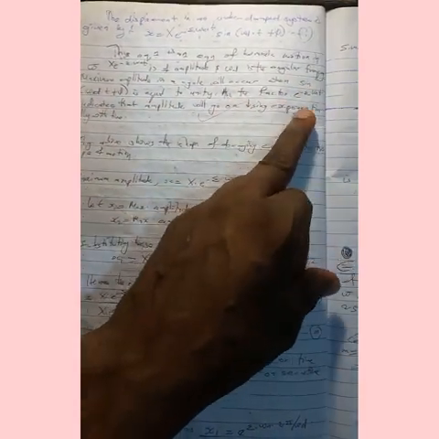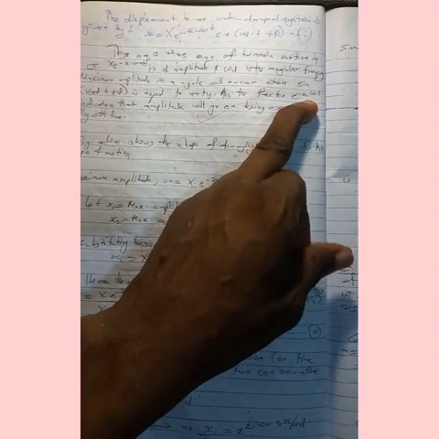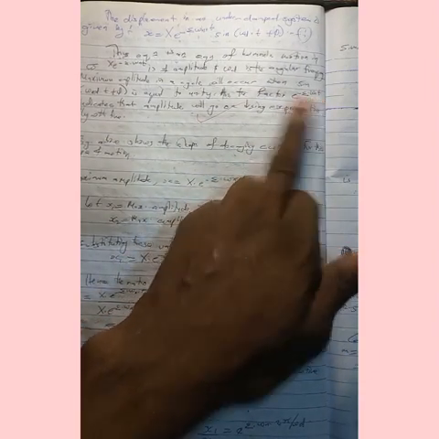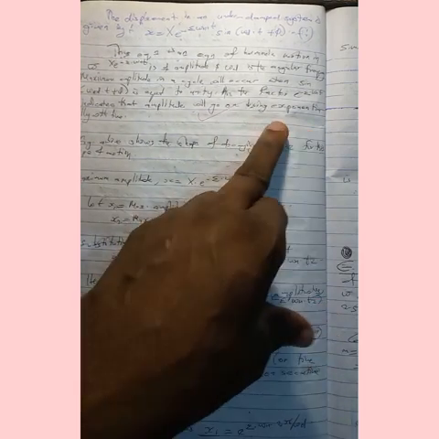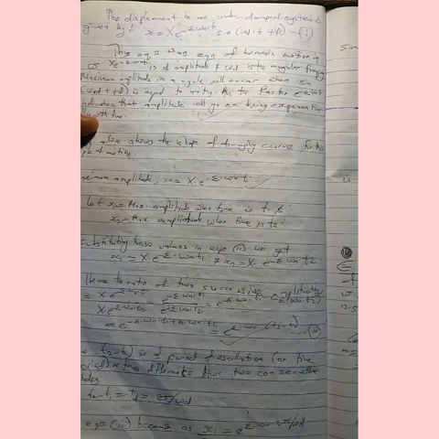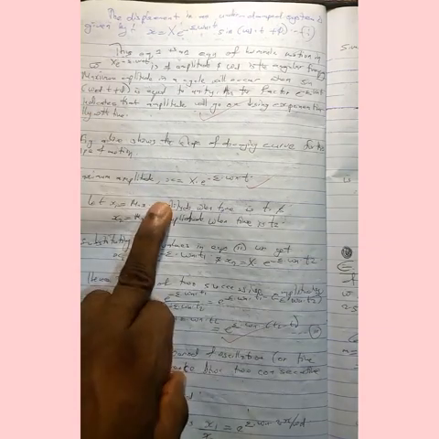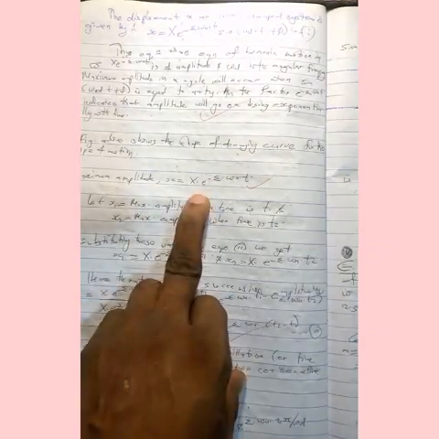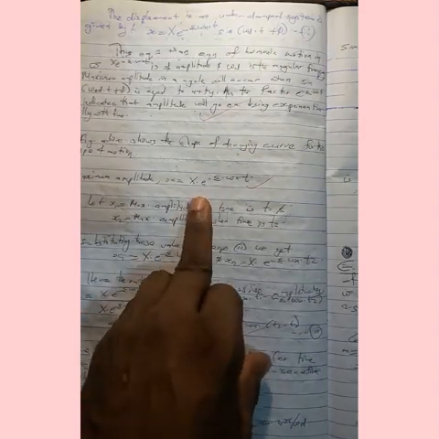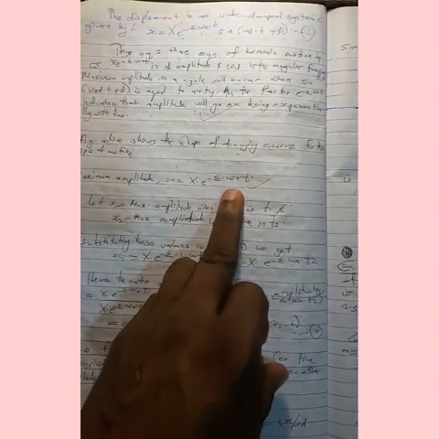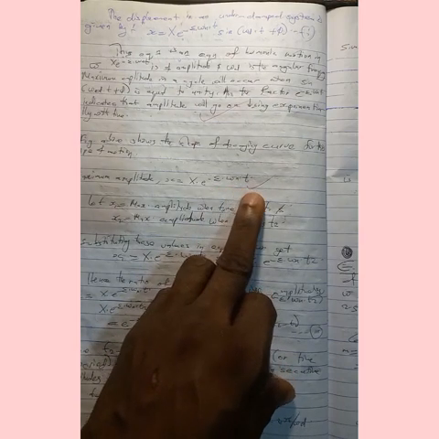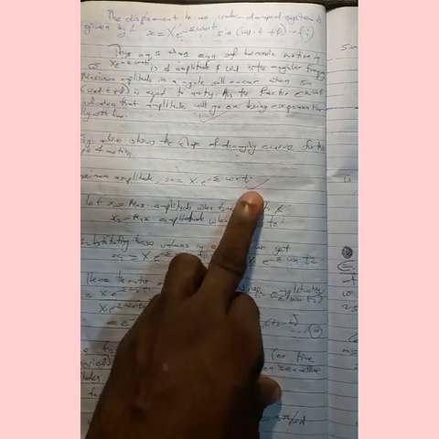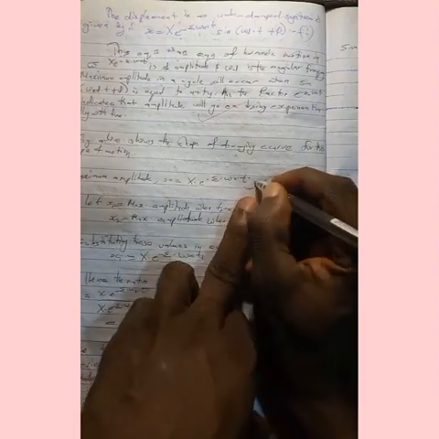Also, the factor e raised to the power minus damping factor natural frequency multiplied by time indicates that the amplitude will go on decreasing exponentially with time. So now the maximum amplitude is given by x equals capital X e raised to the power minus damping factor natural frequency multiplied by t. This is equation 2.